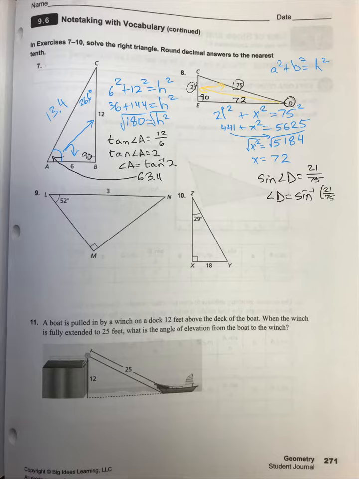Be careful on your calculator. Make sure you put a parenthesis at the end of that. So let's do this together. If you need time, hit stop or pause and try to do this on your own. Second sine 21 divided by 75. Hit the end of your parenthesis, and that gives me angle D to be 16.3 degrees.